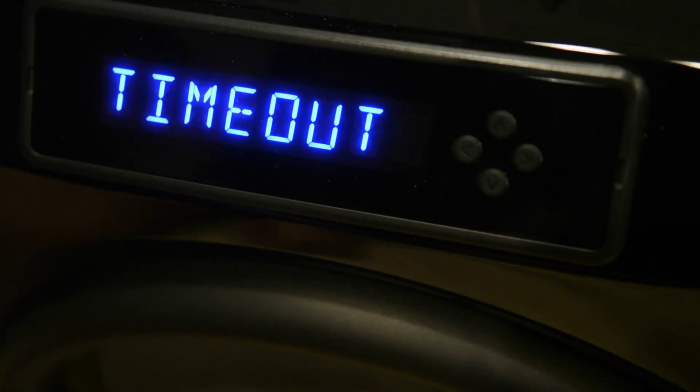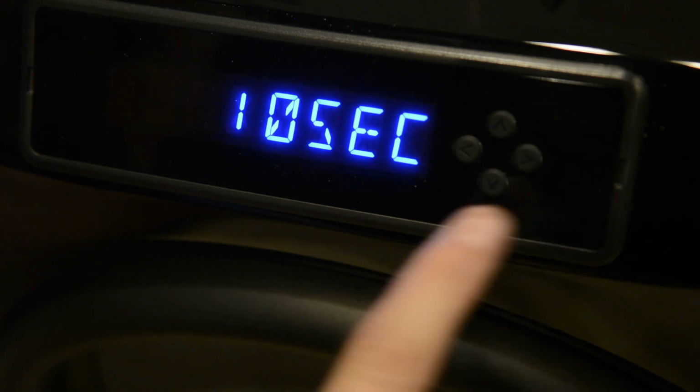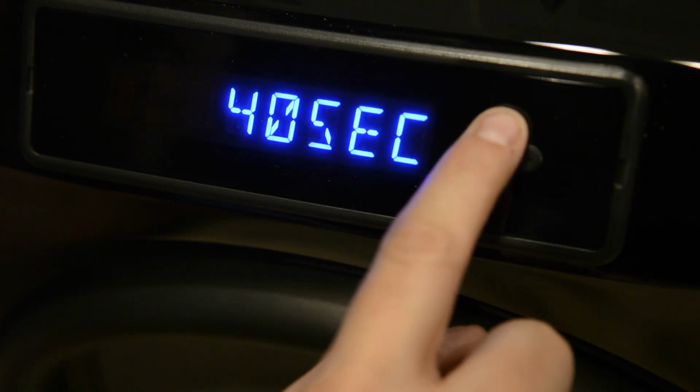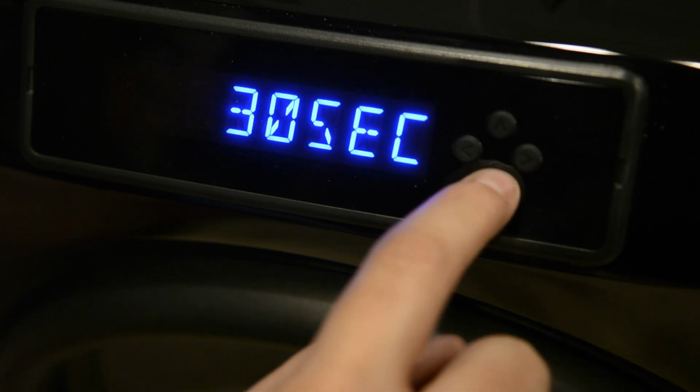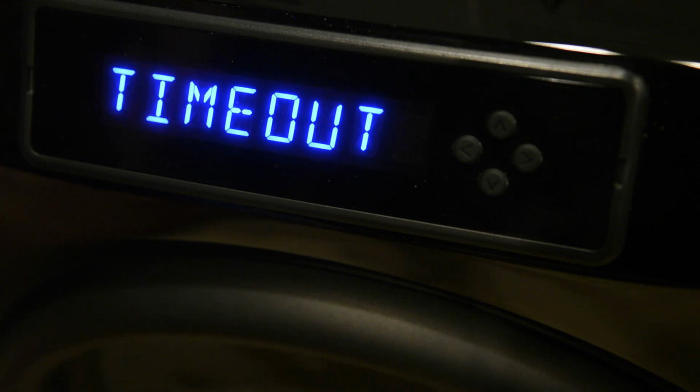So if we come down to the next option, that's your timeout. This allows you to set the amount of time it takes before that action takes place. So we can set that to 10 seconds all the way up to 60 seconds. So I'm going to back that back down to 10 seconds. We're going to hit enter. And then we're going to give it 10 seconds. And once again, you'll see that the LCD display changes to black.